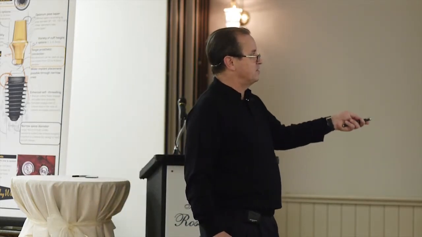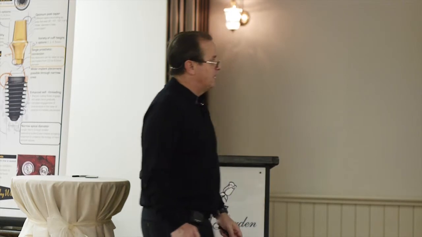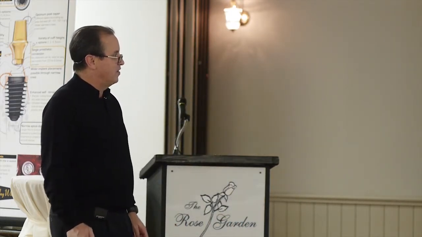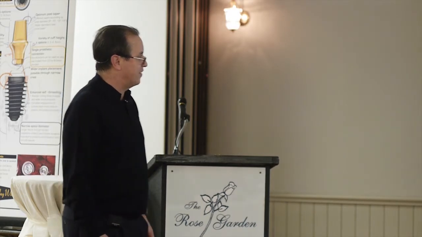Like I said, using this scan, same thing up here. We just lose this tooth. Look how thin this is. So you start seeing some things that you just don't see with conventional radiographs at all.